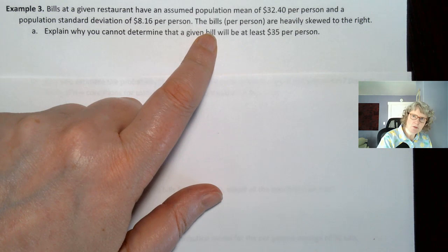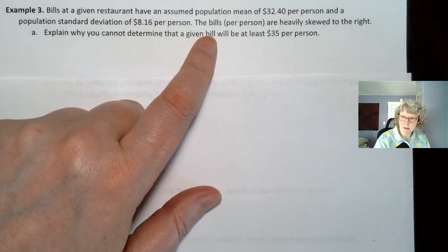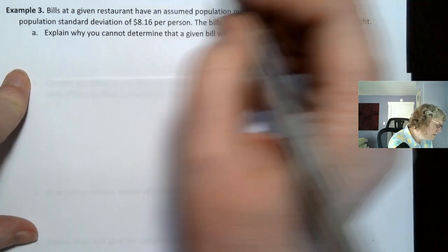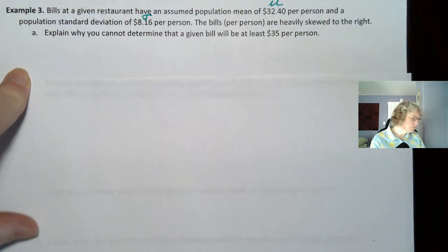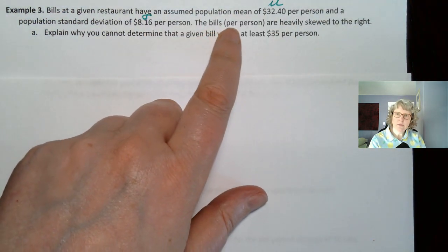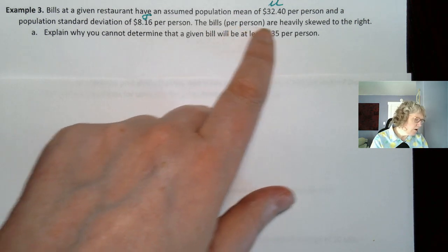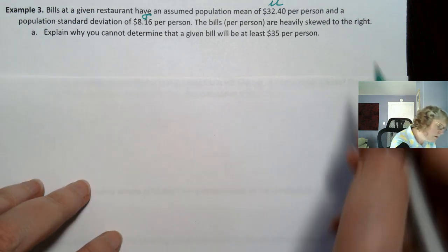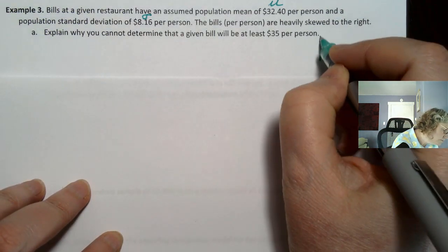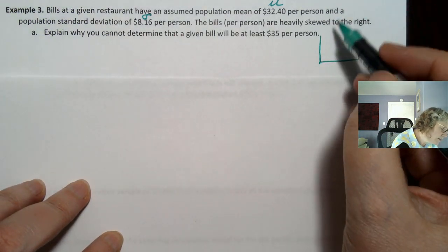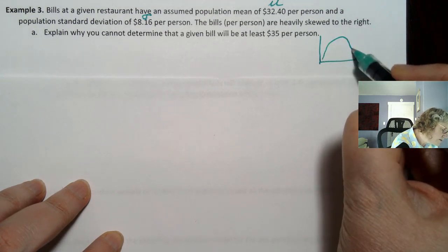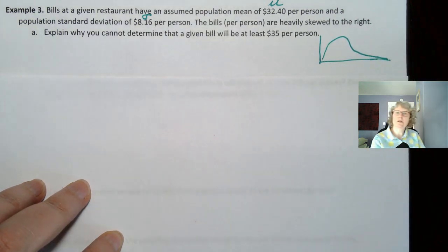Okay, so I'm just going to label as I go, or you might need to read it through a couple times. So this is our mu, and this is our sigma. The bills, and we're talking per person, are heavily skewed to the right. If I just draw a little sketch of our population, it's skewed to the right, so I'm going to have a longer tail to the right.